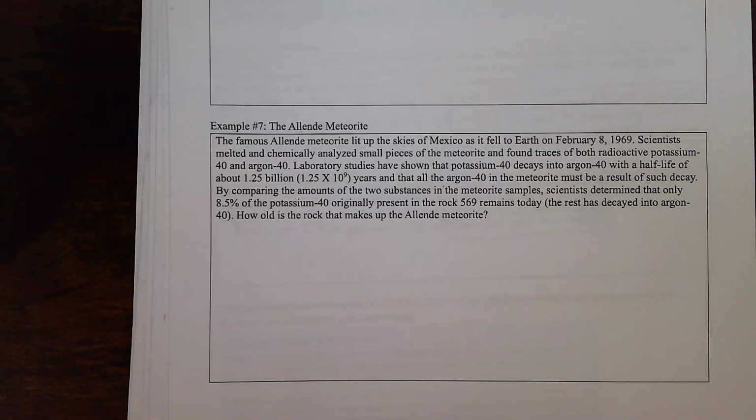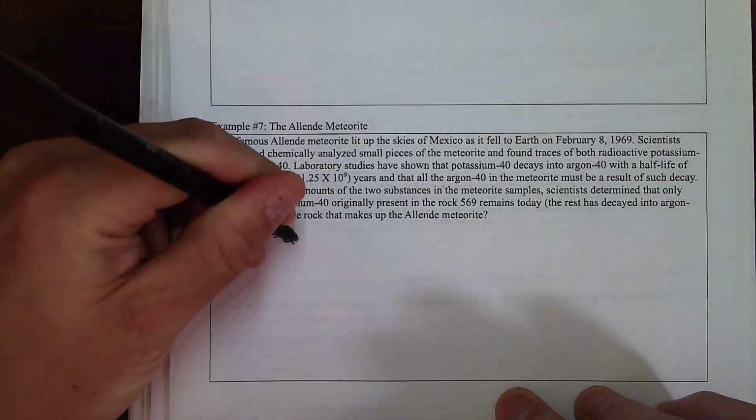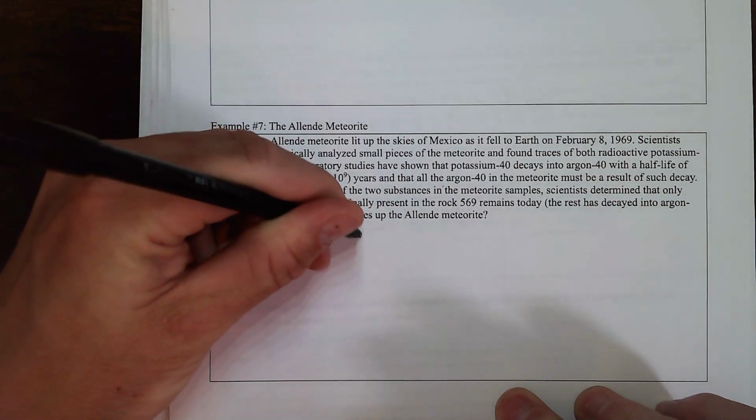amount, and Q naught is the original amount, because we're given the half-life. So let's use this function. It's the same one we just used in the last one. So 1/2 to the power of T divided by T of half. Okay?